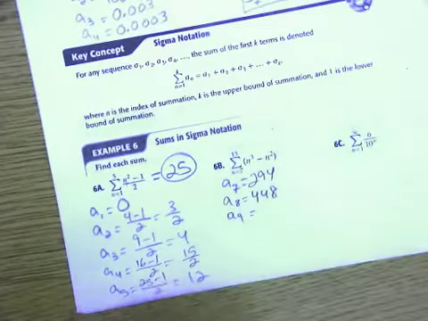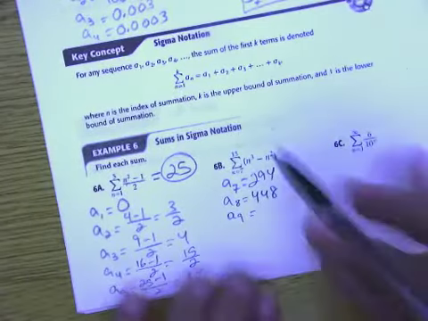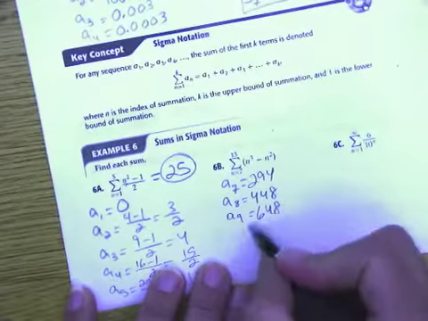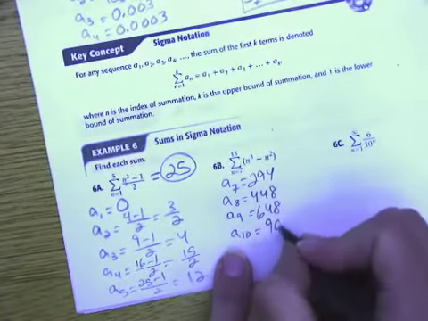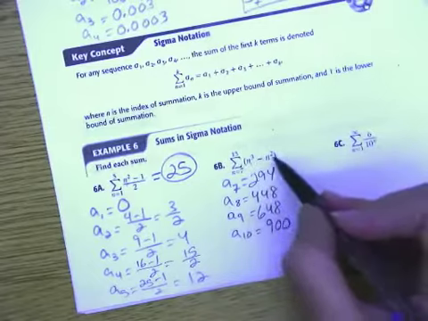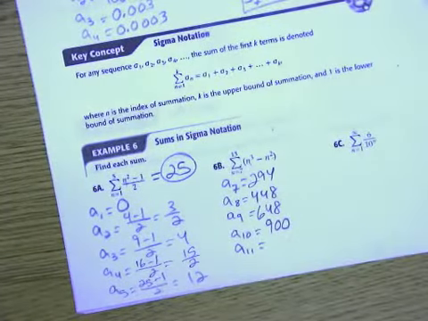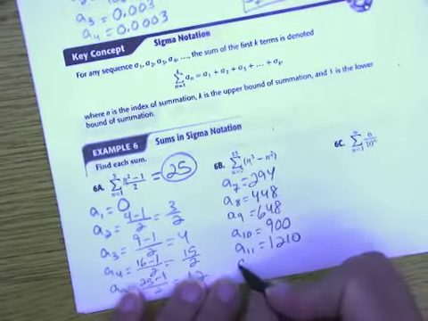A sub 9, that's 9 to the 3rd power minus 81. A sub 10 will be 900, because that's 1,000 minus 100. A sub 11, 11 to the third power minus 121, is 1210.